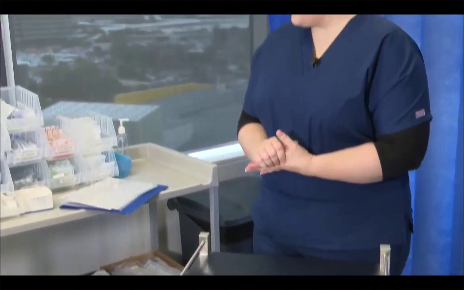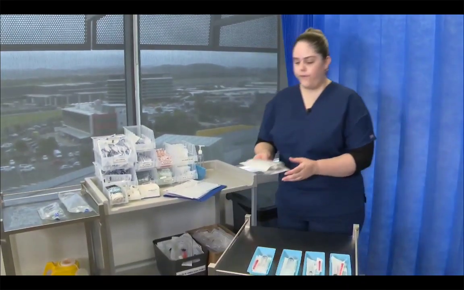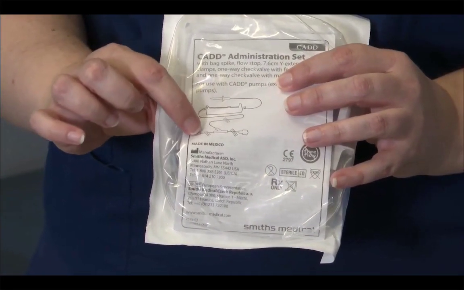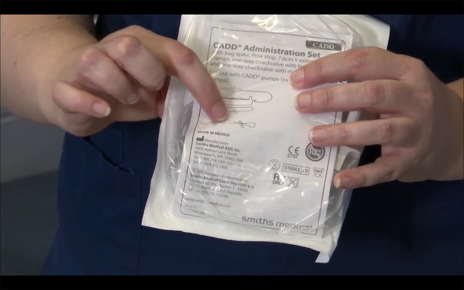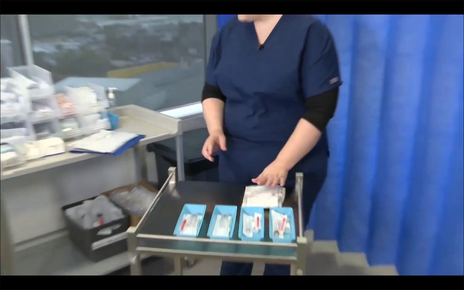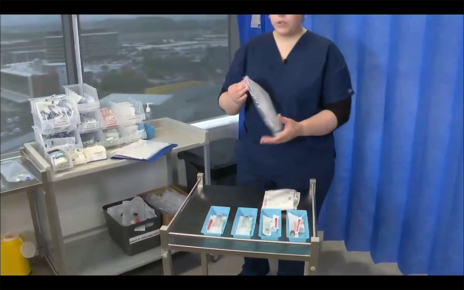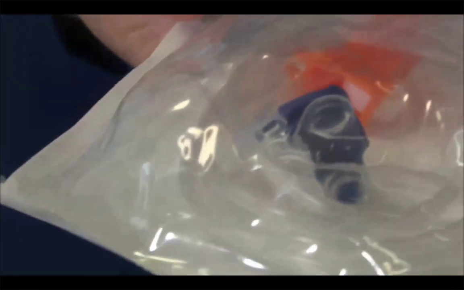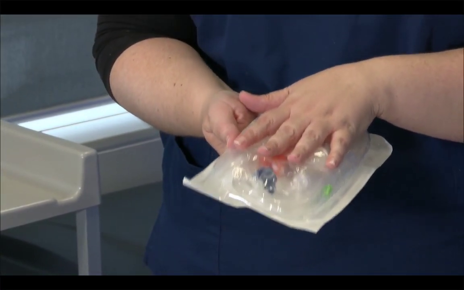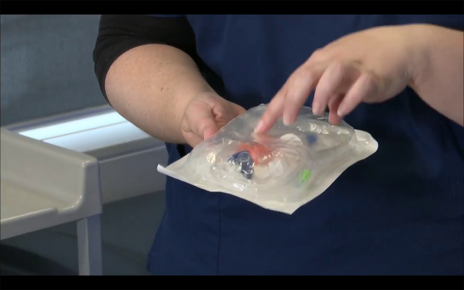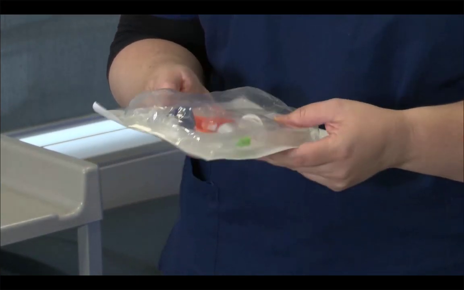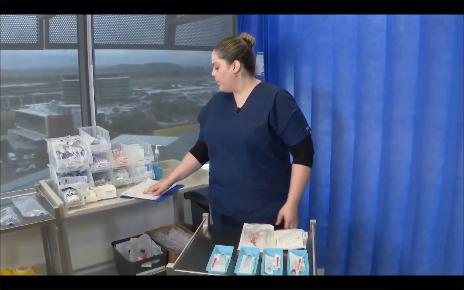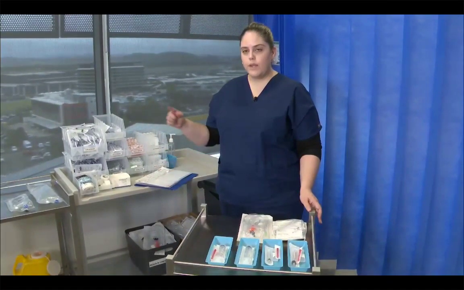At this point, I'm also going to grab my lines. I need 2 lines. First, I require a CAD administration set PCA line, and the CAD administration set has a picture on the front, and the one that we want has a little side port. We also need to grab a no port Agila line set. Again, remembering that we do not have any medications being administered with our PCA, so we cannot have any lines where medication could inadvertently be administered. So a no port set, it still has a spike, it still has a roller clamp, but there should be no other ports.